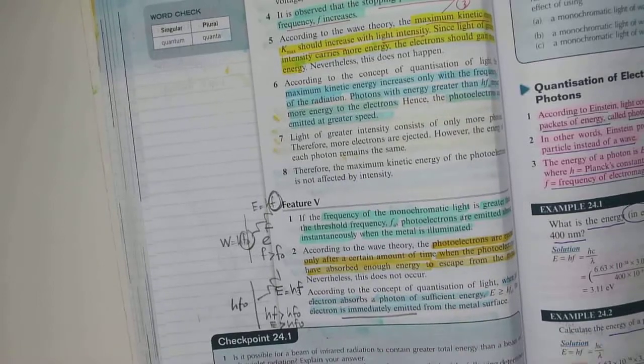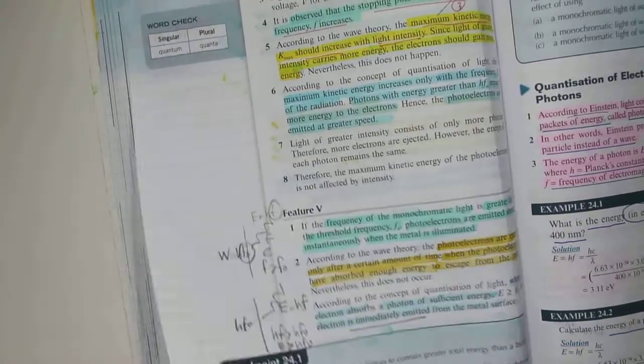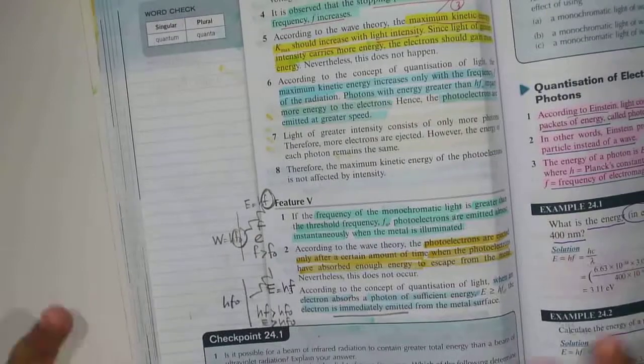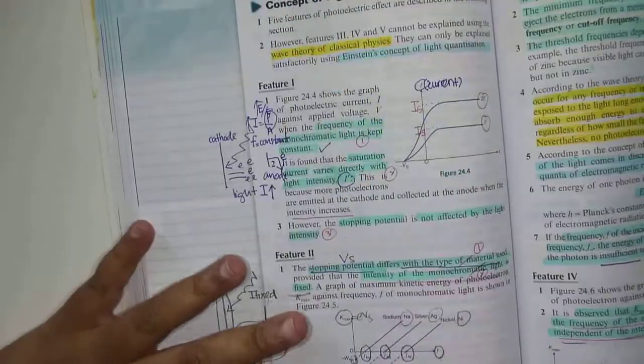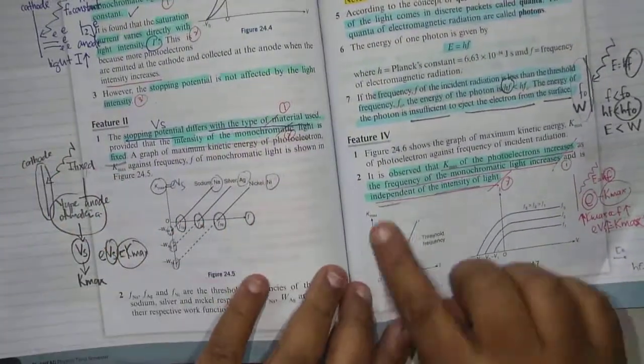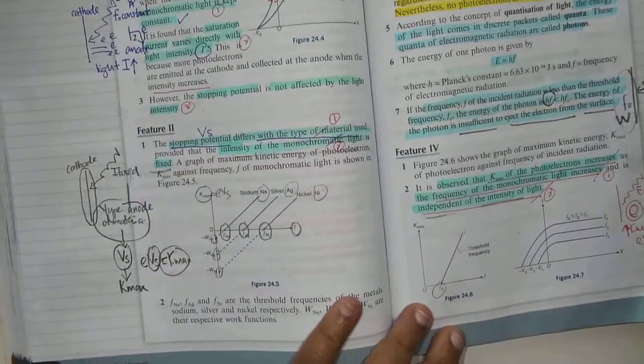This is part 3 because I've forgotten to highlight a few things. I'm not quite satisfied here. Okay, remember this now, feature 4, right? I was explaining this graph.